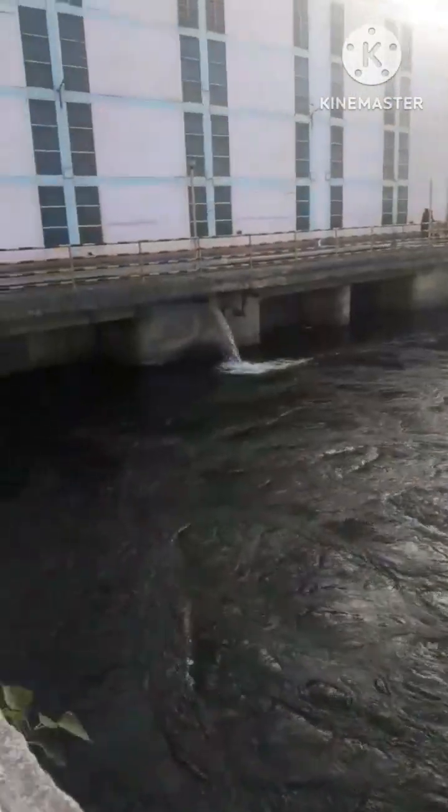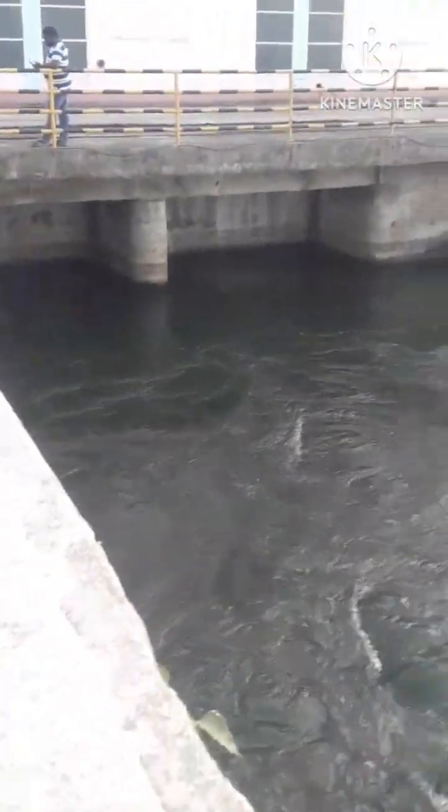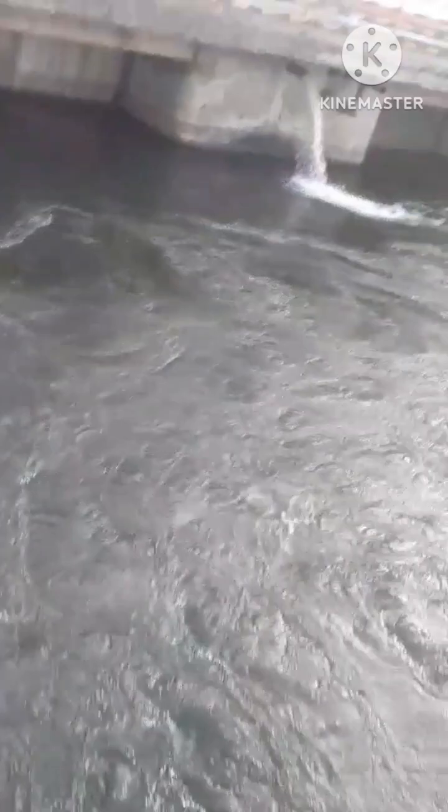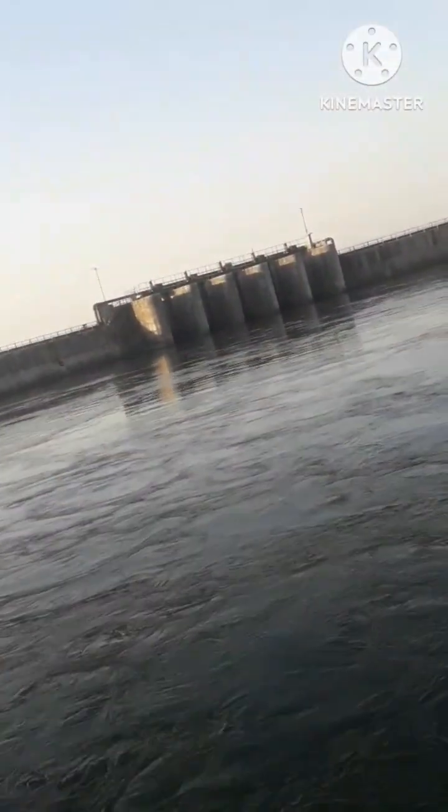So today's topic is about the hydropower plant. Recently I visited the hydropower plant. The capacity of this hydropower plant is 9 into 4 megawatts. That means inside the power plant we have 4 generators, and from each generator we get 9 megawatts of power. So this is the overall view of the hydropower plant. Let's go inside the hydropower plant.